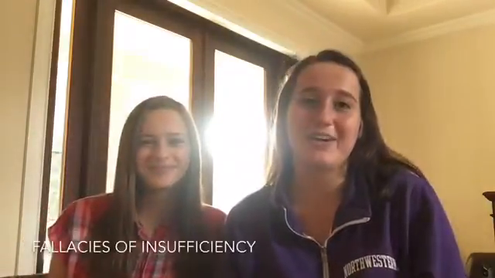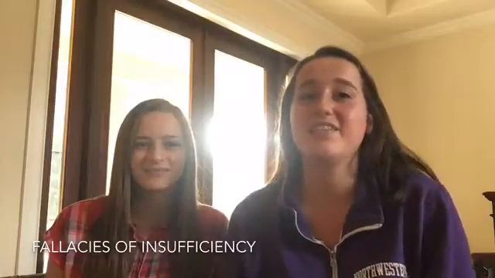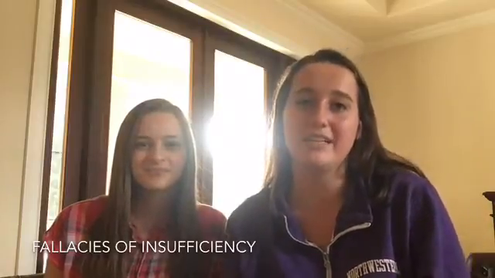The final category is fallacy of insufficiency. This happens when the evidence supporting the claim is insufficient. An example of a fallacy of insufficiency is a hasty generalization. This happens when there is not enough evidence to support a particular conclusion, and a generalization is quickly made about a whole group when one instance is the only evidence.